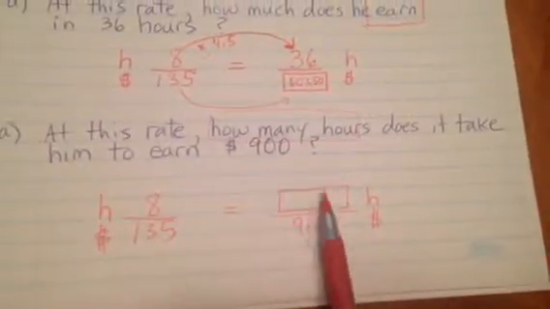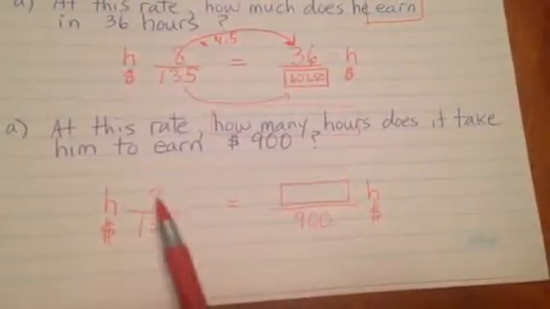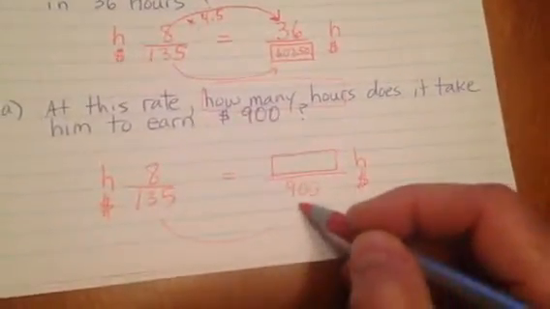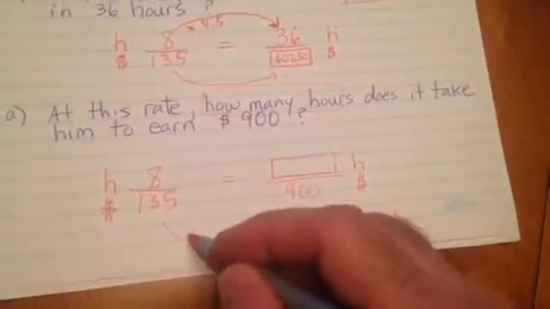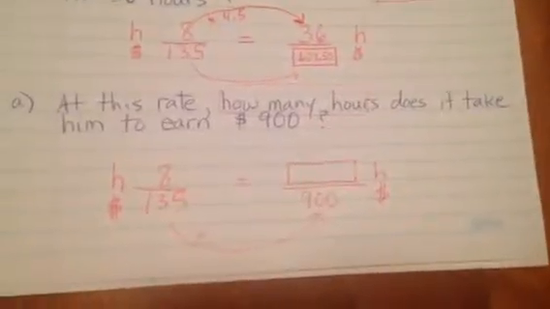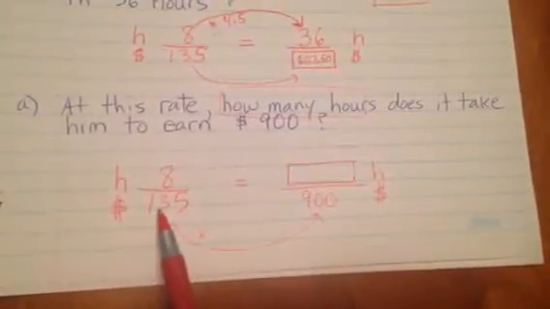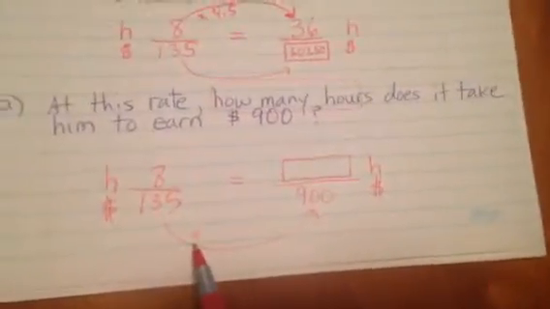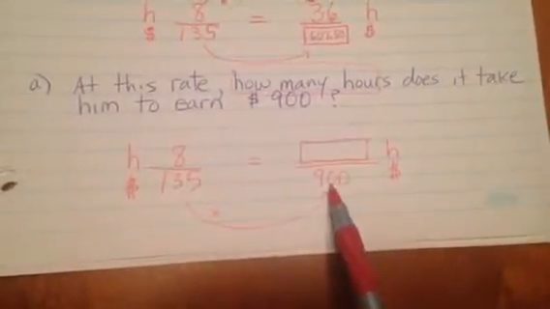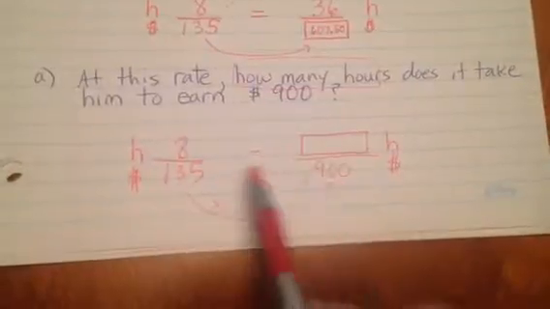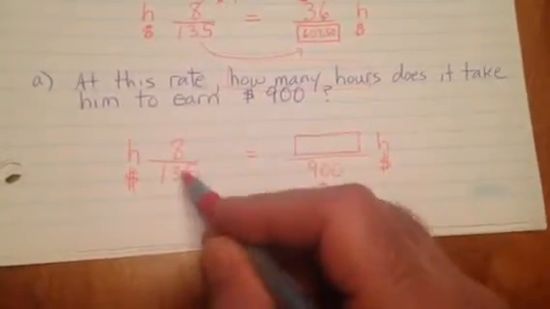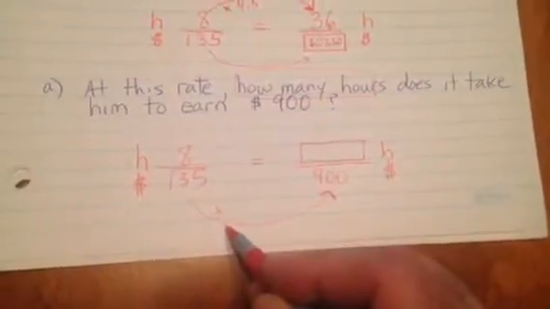Now, notice that it's the box up here that I don't know. So I don't draw the arrow from here to here. I'm going to draw the arrow from 135 to 900 and figure out what is that multiplier. How do I get from this to here? What do I times? So again, the trick is you divide this number first, because it's got the arrowhead. This divided by this will tell you the multiplier.